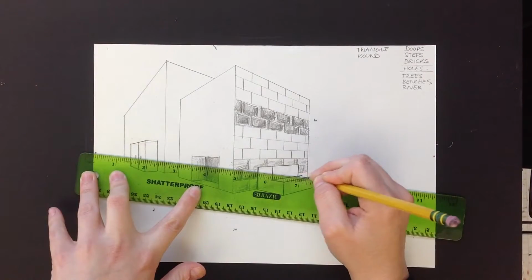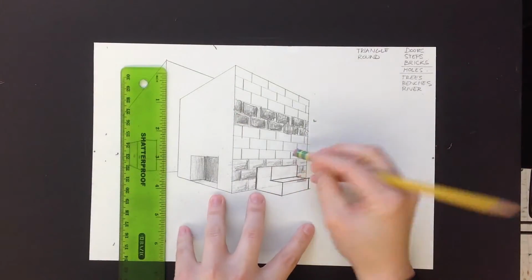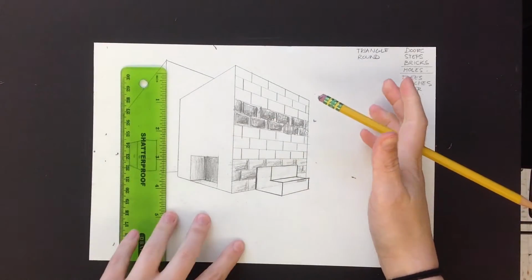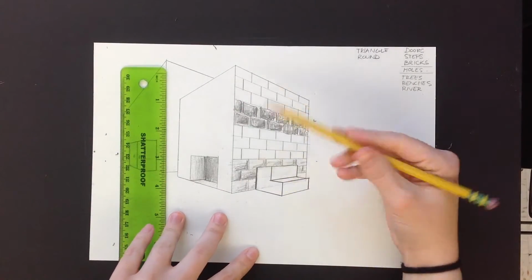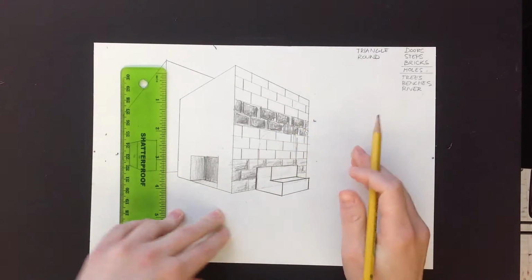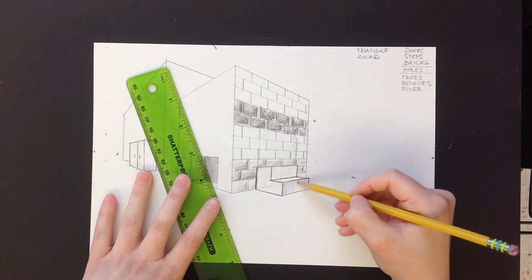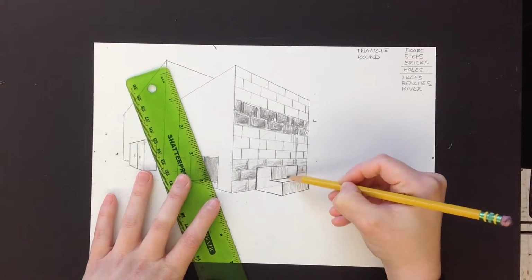And again, just make sure that every line that you're doing, it's not straight up and down, connects to your vanishing point. So then those would be steps, and then you could have, I don't know, like a door here, or whatever your design calls for. And again, shading is what's going to make it really look like a 3D step.